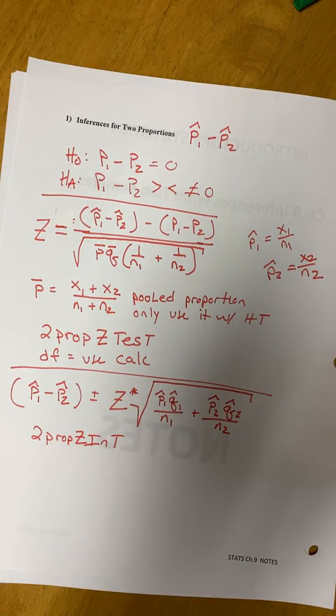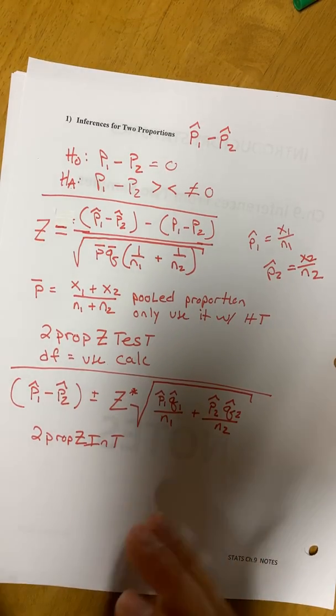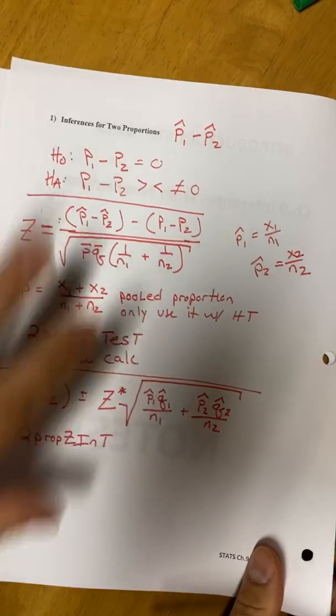Okay, here you have it. If we were taking a test in class, you would have all of these notes, and same thing if we were having a final, you would have all these notes. I would never make you memorize this stuff.